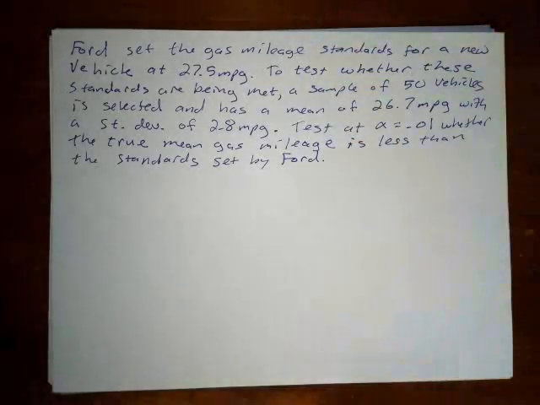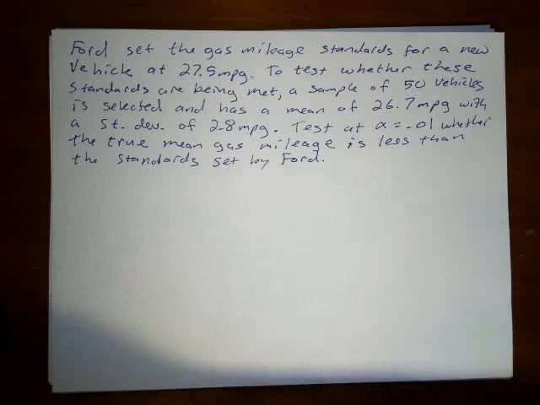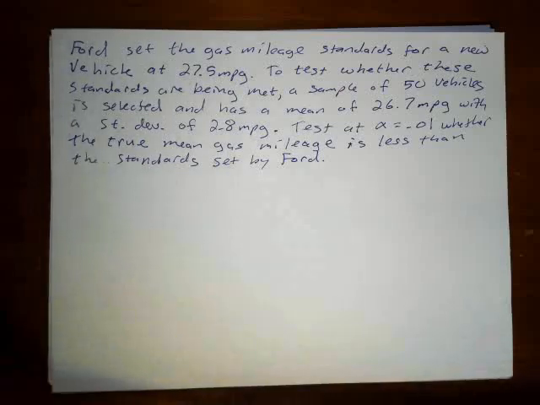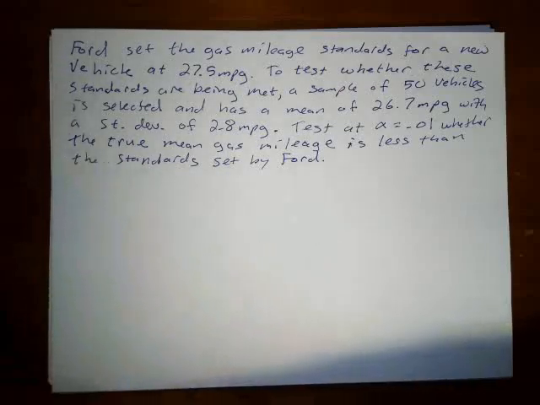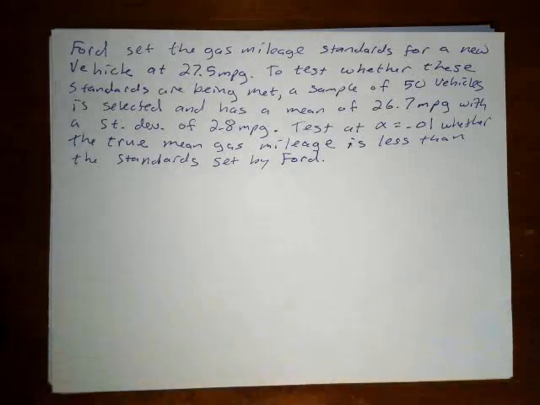Okay, so here's an example that I would like you to do. I'm going to go ahead and just have you pause the video. I'm going to have you read through the problem and then see if you can set up the test and perform the test and interpret the results. And then once you've given that a try, you can start the video again and we'll look at it together.